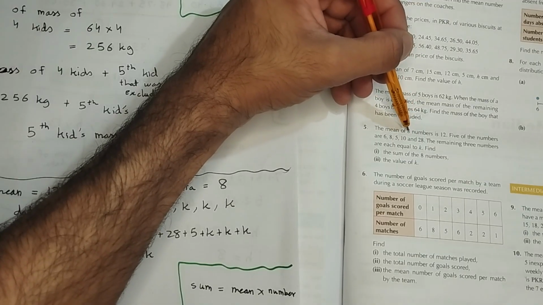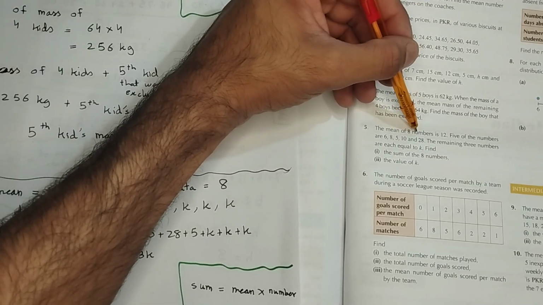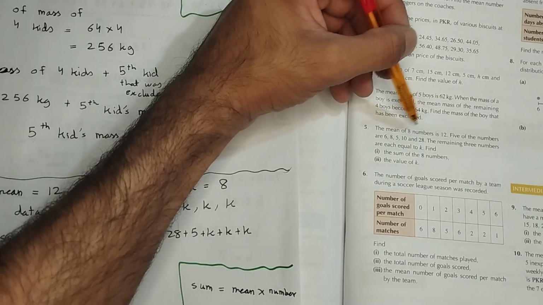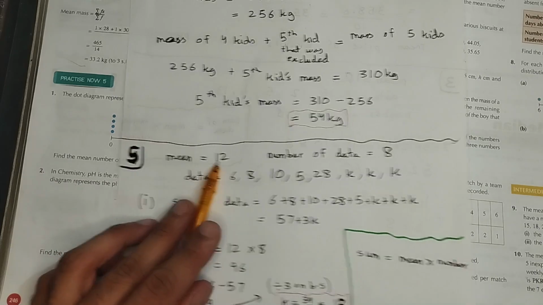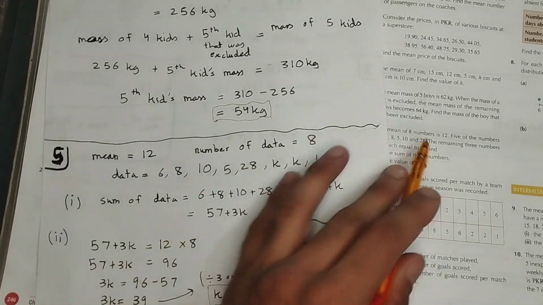We know the number of data, which is 8. Whatever those numbers are, they're going to be 8 in total. And their mean is also given to us. It's 12. So the mean is given. I wrote the mean, which is 12. Number of data is also 8, as the question said.